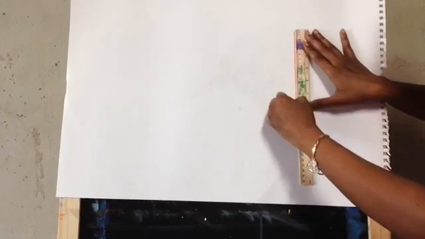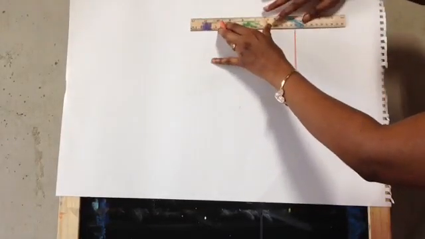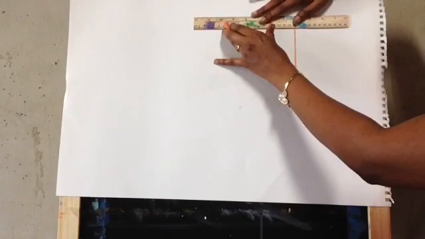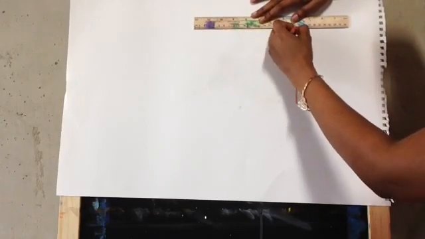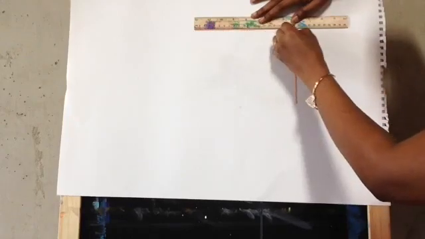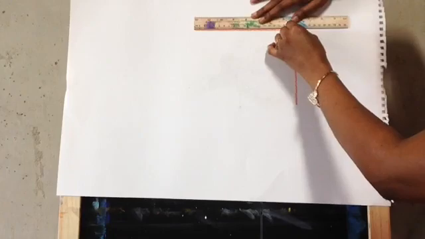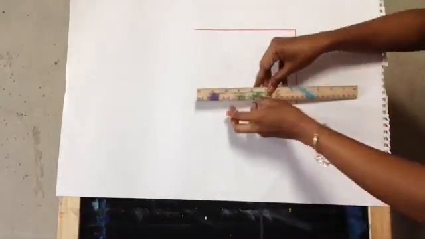So I'm going to do 15 centimeters on one side. I'm going to make it like a rectangle. So it's going to be 20 centimeters on top and bottom. The height is 15 centimeters and the length is 20 centimeters for me.